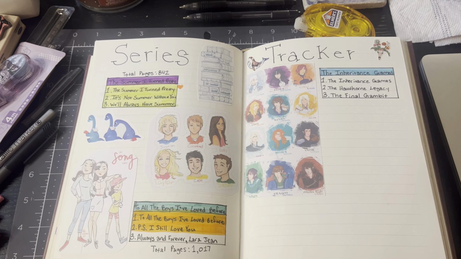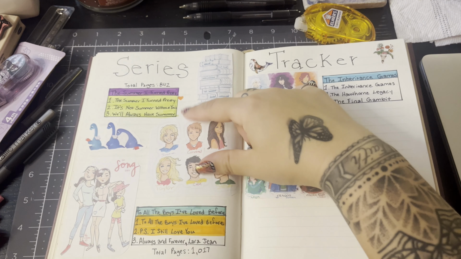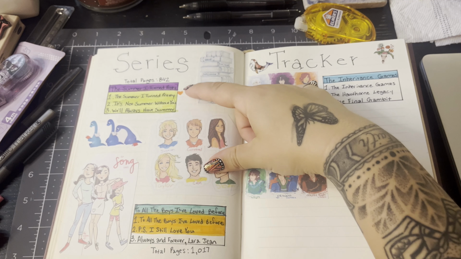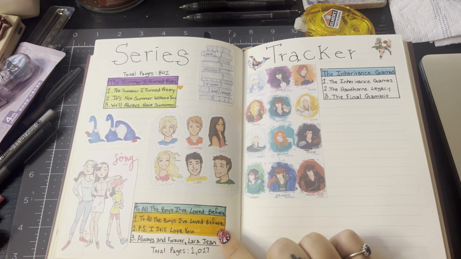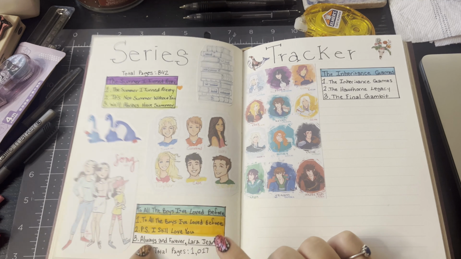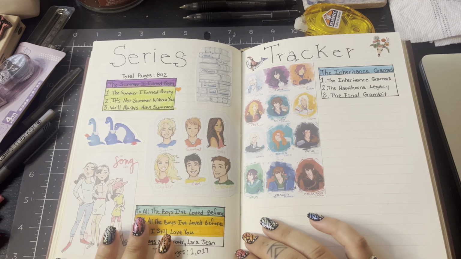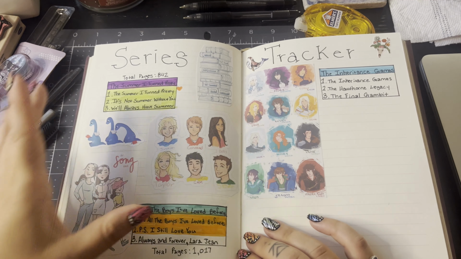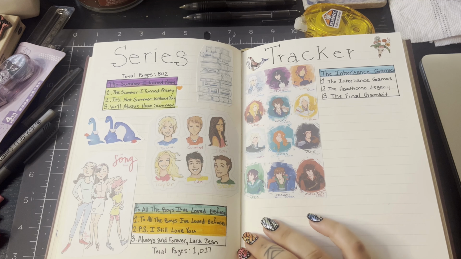So the first one I have is The Summer I Turned Pretty, and I just finished this a couple days ago and picked my favorite book. This one I just finished, P.S. I Still Love You, so I am on to my 3rd one soon, and I've just been flying through these, and it's funny that they're written by the same author and they're my first 2 series on here, but that's just how it went.